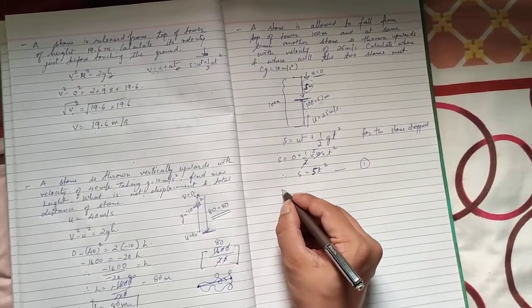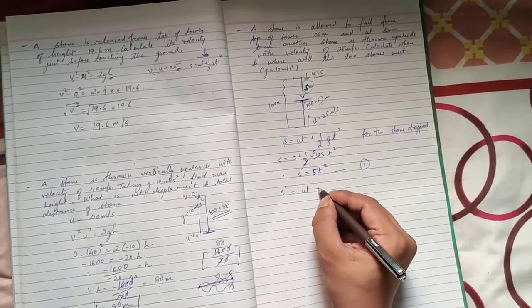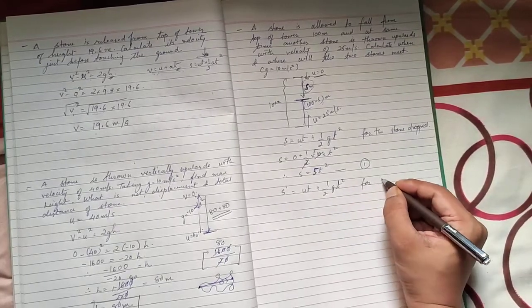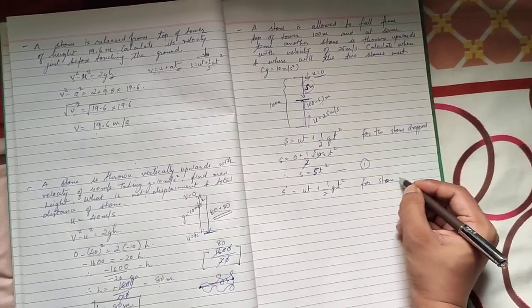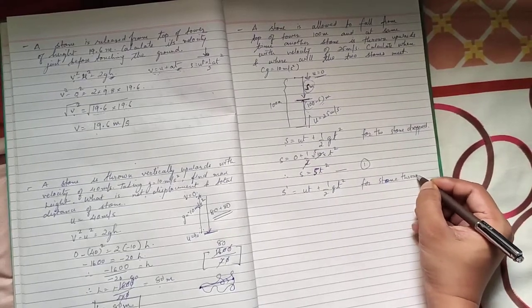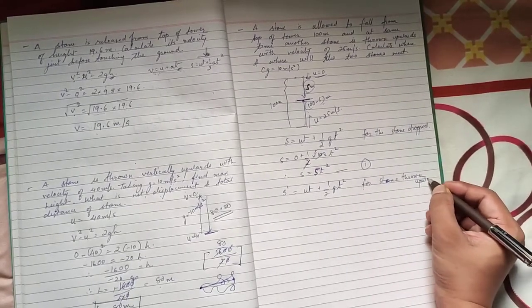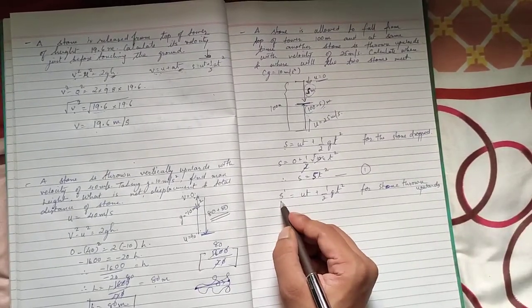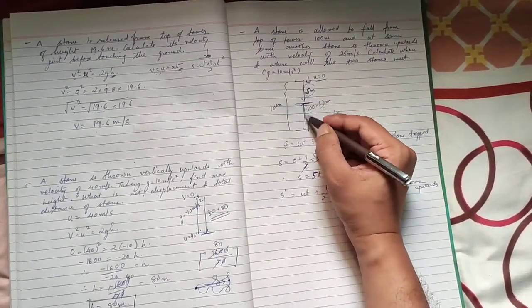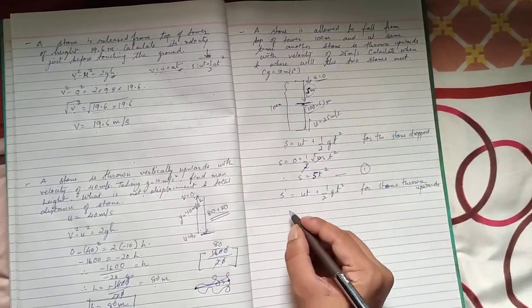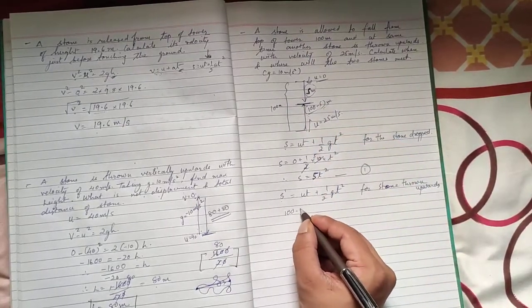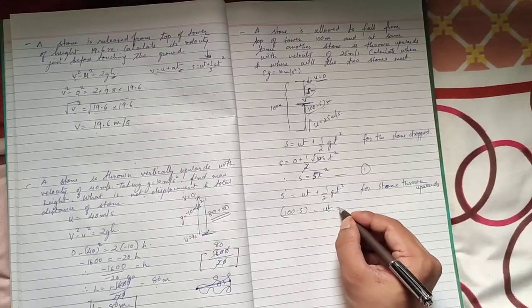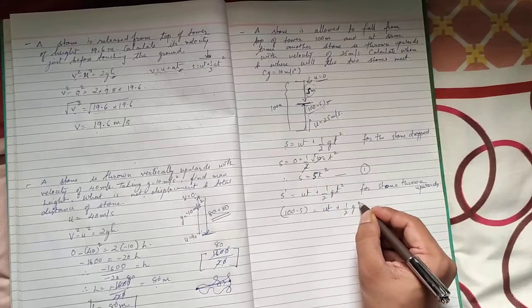Similarly, for the next one, I am writing S dash equals ut plus half gt square for the stone thrown upwards. The formula will be the same obviously, but the only difference is this is S dash. And what is S dash? Because it is thrown upwards, we require 100 minus S distance. So I am writing 100 minus S is given as ut plus half gt square.